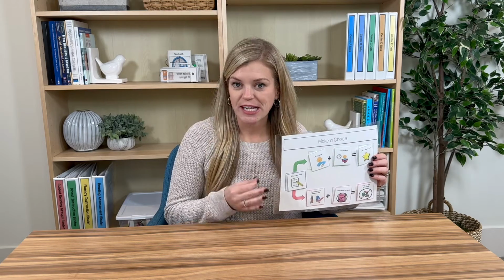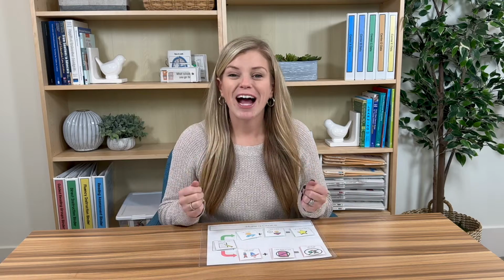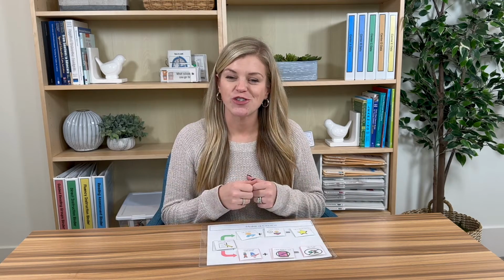Behavior contingency maps are basically a visual representation of a behavior plan. These are a great addition to your toolbox to help explain to students the different consequences between positive and negative behaviors. I'm Sasha Long. I'm a former special education teacher and board certified behavior analyst, and I am passionate about bringing positive behavior strategies to your classroom or to your home. So let's talk about behavior contingency maps.